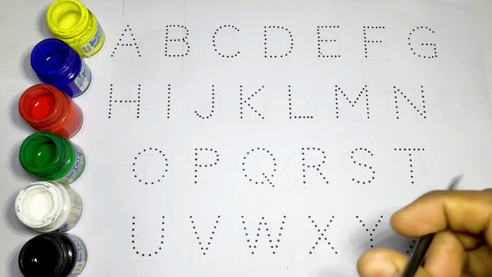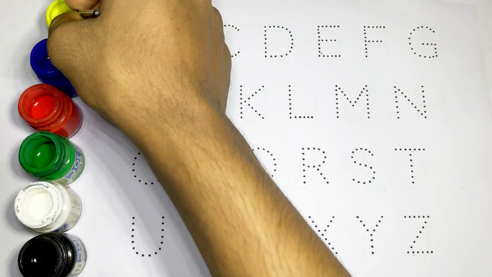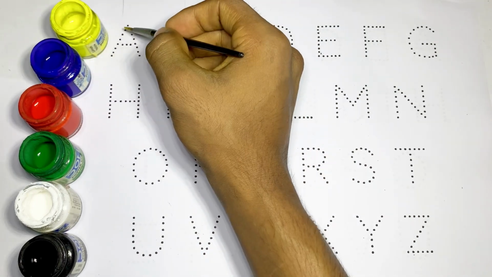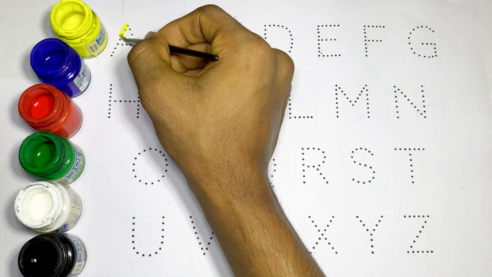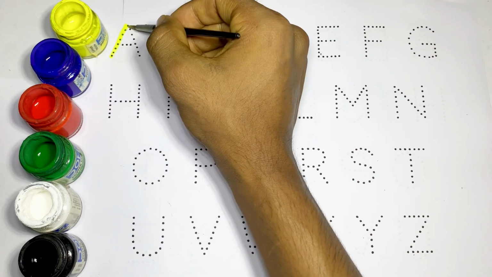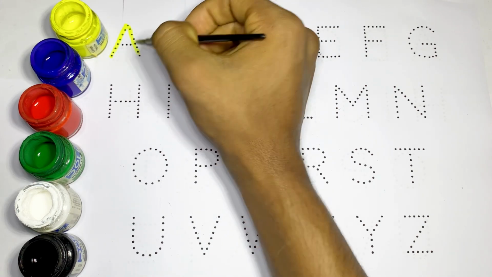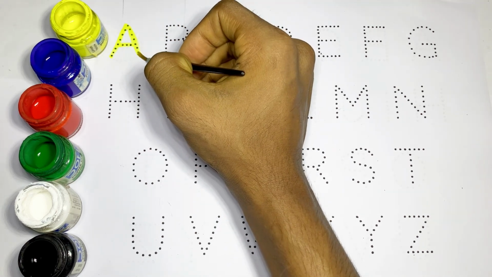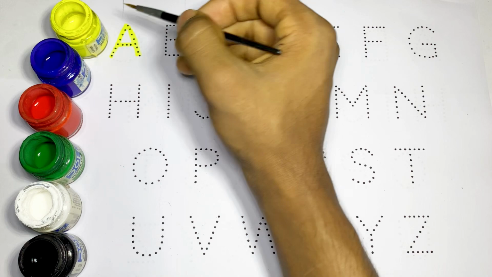Kids, now coloring alphabets A to Z. Kids, first draw A. A for apple, A for aeroplane, and use yellow color. Yellow color, the alphabets of A.